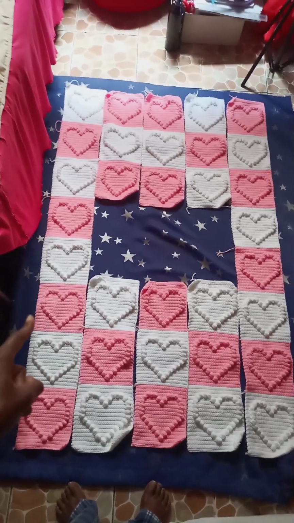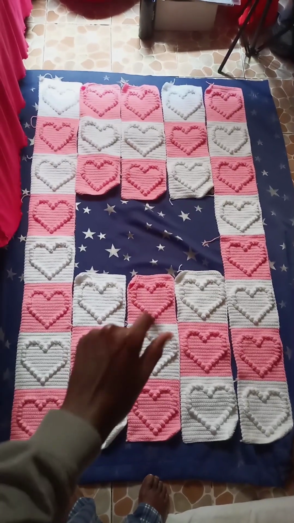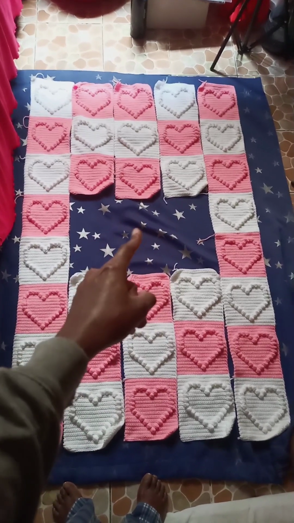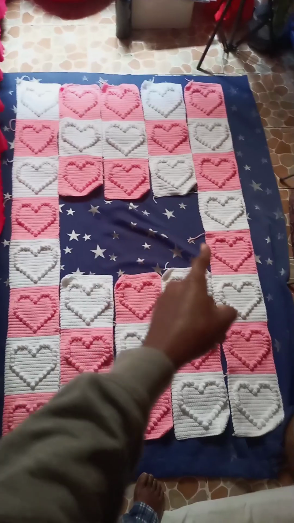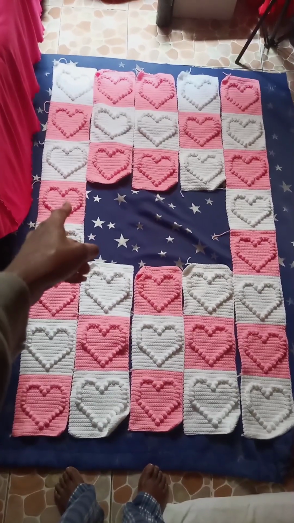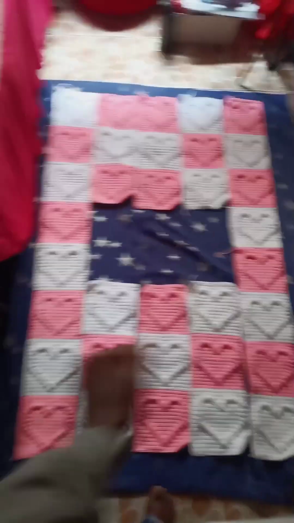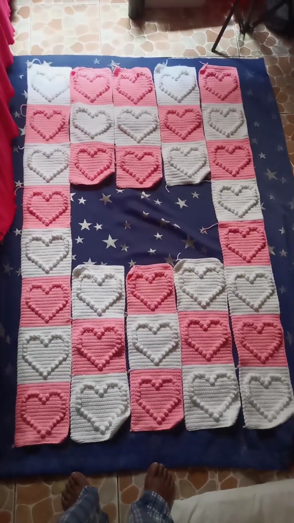I'm still debating on what the border will look like, but this is it. So today hopefully I will finish this part, then we do one panel over here and another panel, right? So I can't wait for the final reveal.